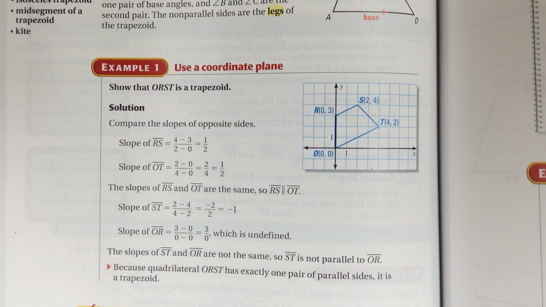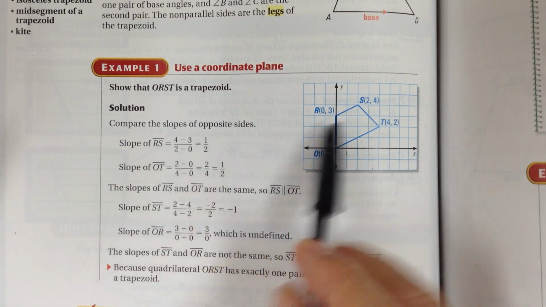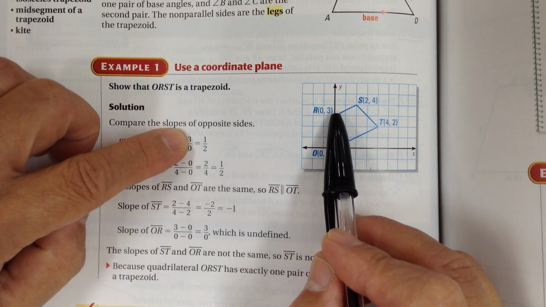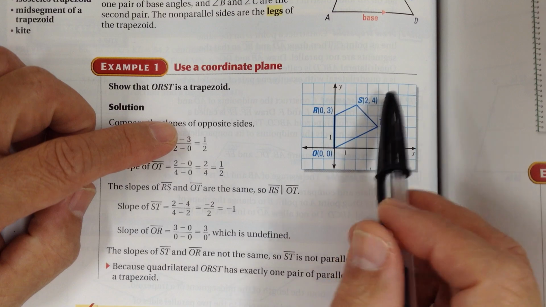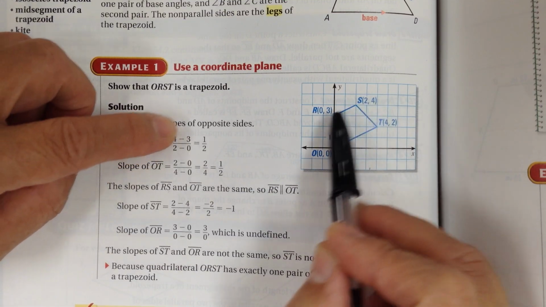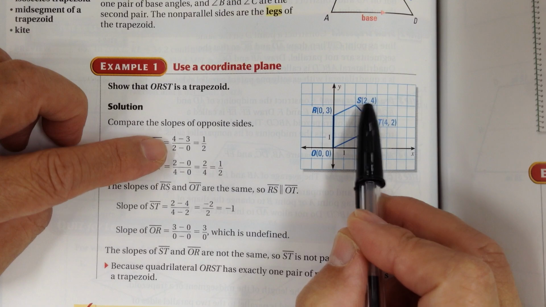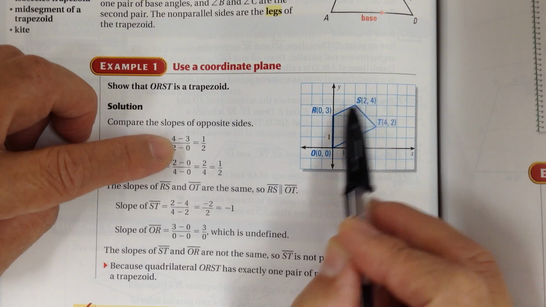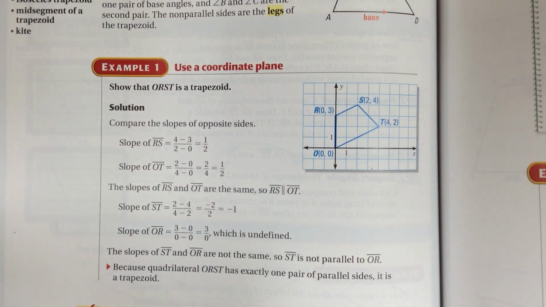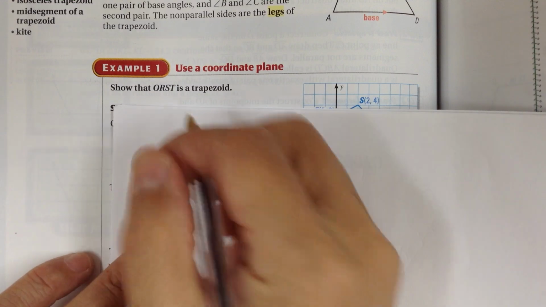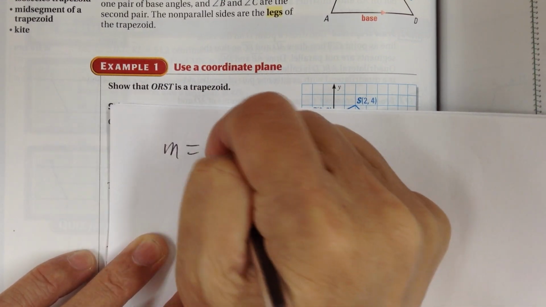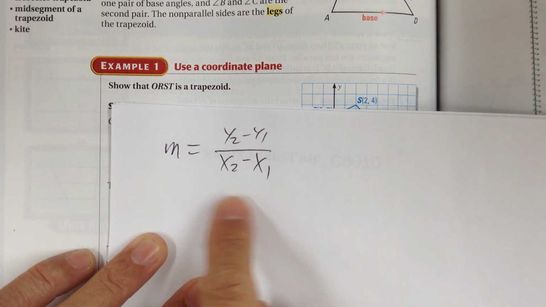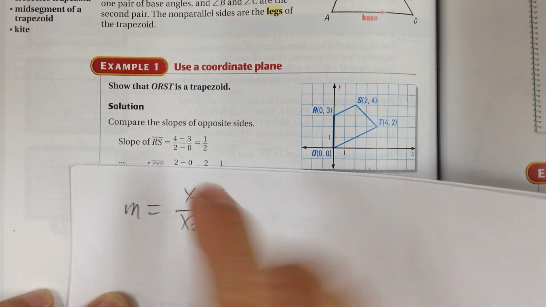So the slope, you can use the coordinates. So you have the 4 minus the 3. That's your y2 minus y1 over x2 minus x1. So that's your formula. Make sure you remember your formula for slope. Again, slope equals y2 minus y1 over x2 minus x1. Make sure you memorize this. You're going to use this a lot.